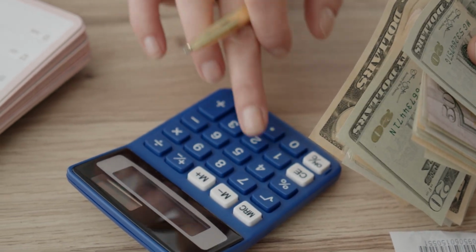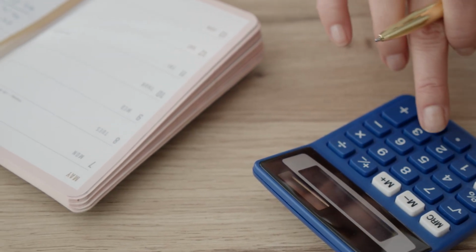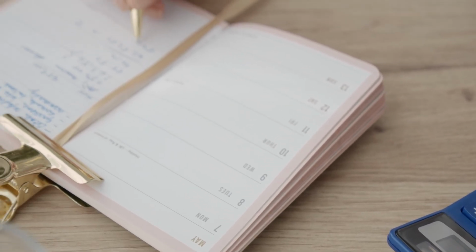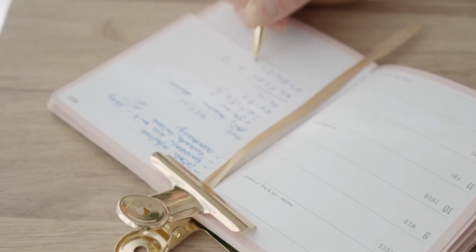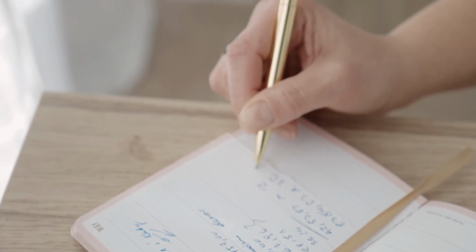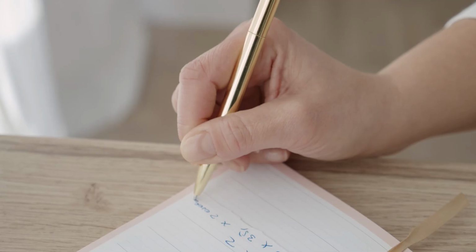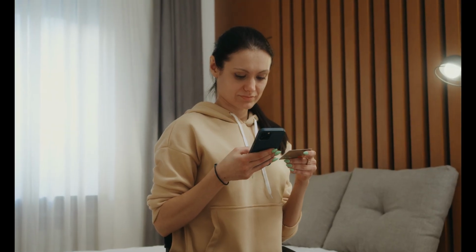I was spending $40 a month on subscriptions I forgot about. I was spending too much on takeout because I was too tired and sad to cook. Small expenses were adding up to hundreds of dollars. In 30 days of tracking, I found over $200 in expenses I could cut immediately. That $200 became the start of my emergency fund.